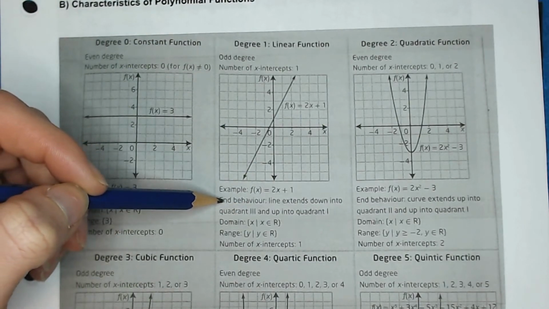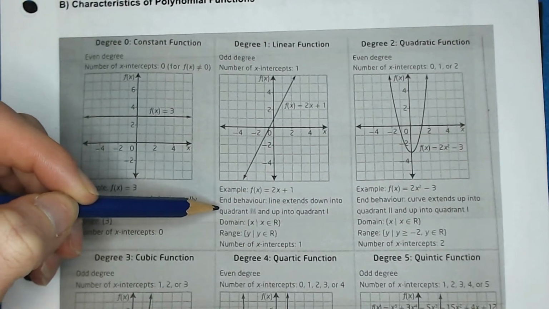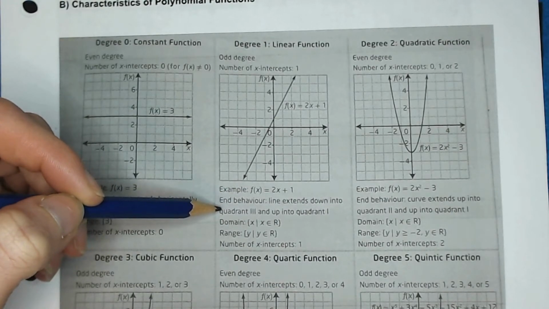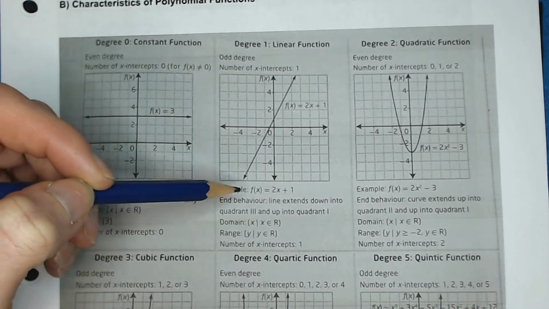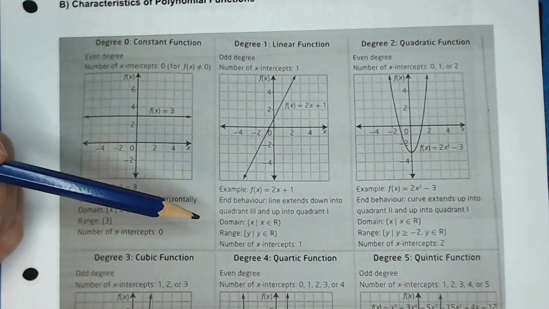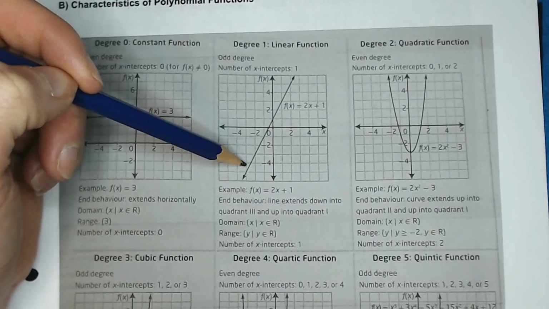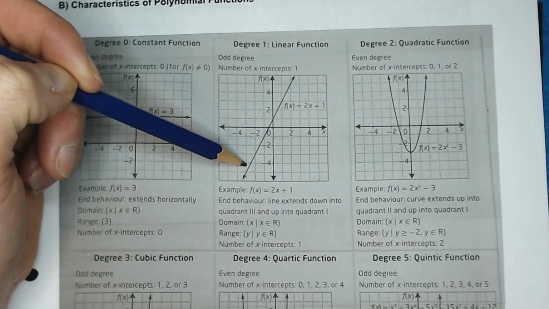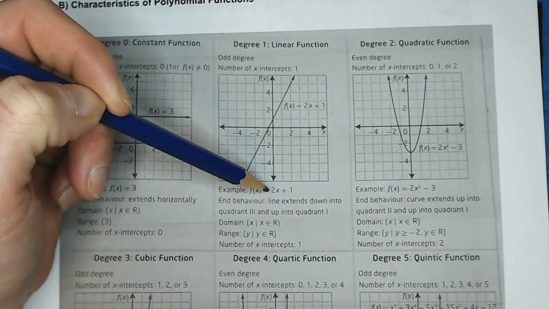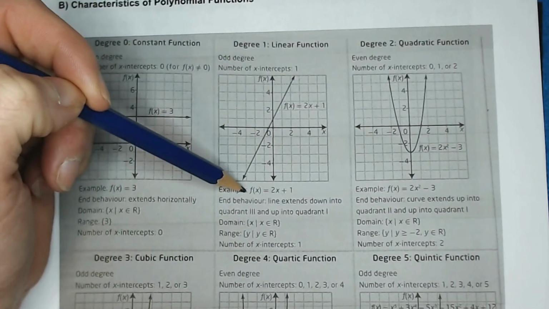So when we have our function, we want to look at what the end behavior of that is, which direction does it go, positive or negative. Now, of course, if you have a positive function, it's typically going to increase in quadrant 1 and decrease in quadrant 3. If the slope was -2, then of course it would be the opposite. So just keep that in mind.